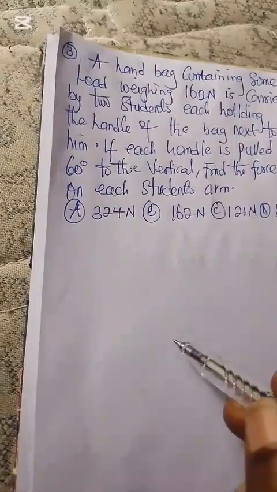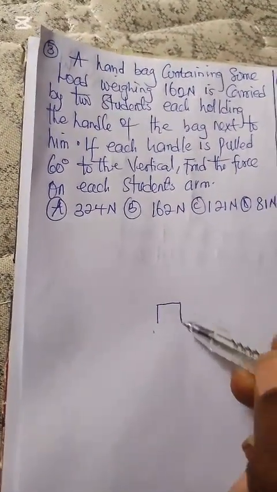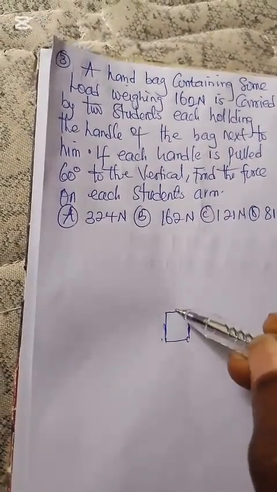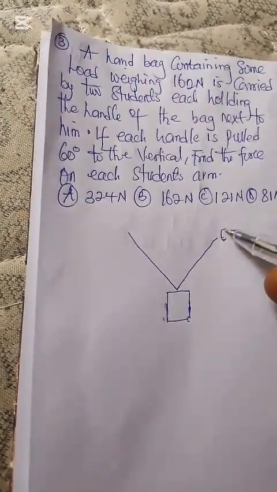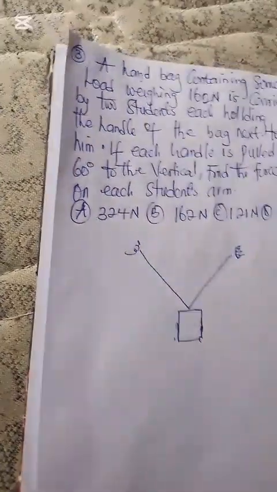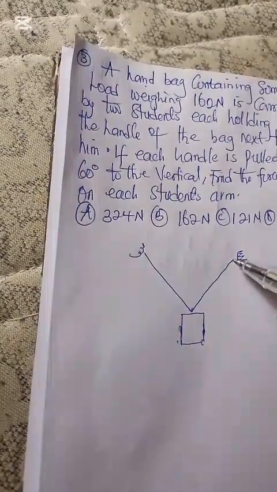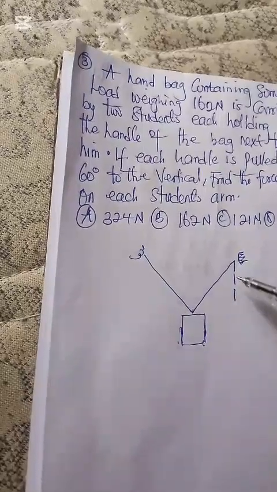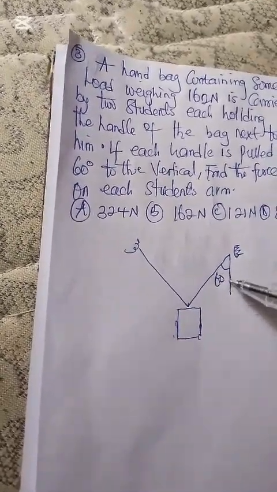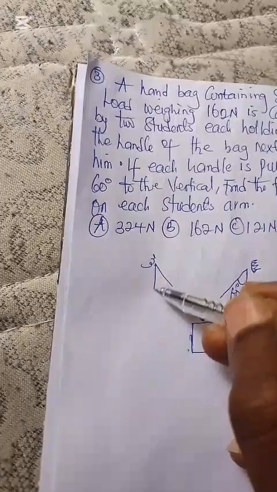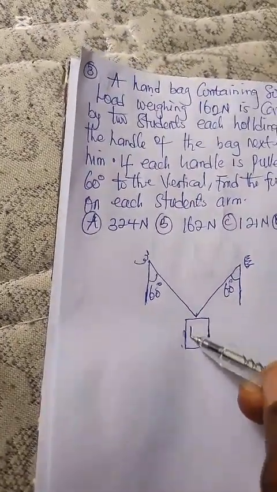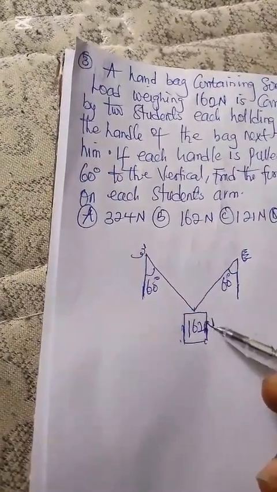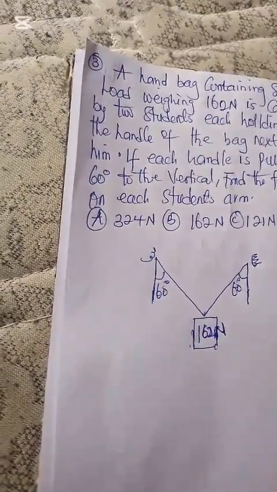So what do we do here? I'm going to use a little sketch. Let me assume that this is the bag, the handbag. One of the students is holding it here, and the other student holds it here. But they say that each handle is making an angle of 60 degrees to the vertical. So this is vertical, it makes an angle of 60 degrees, and this one will also make an angle of 60 degrees to the vertical. Remember, the weight of this bag is 162 Newton.